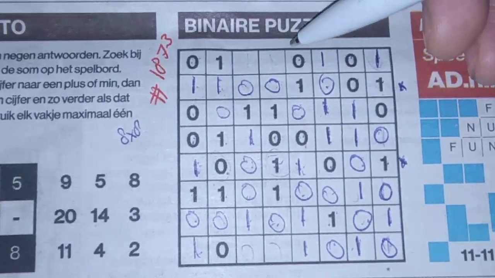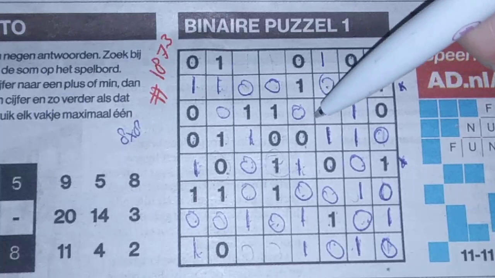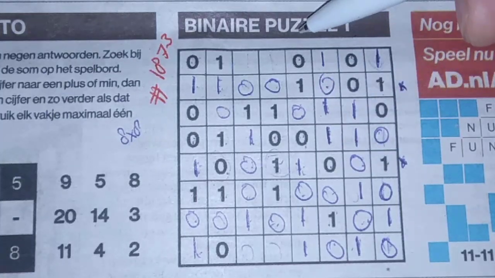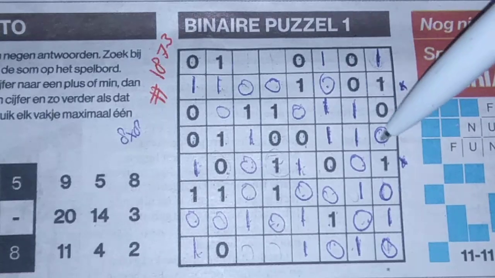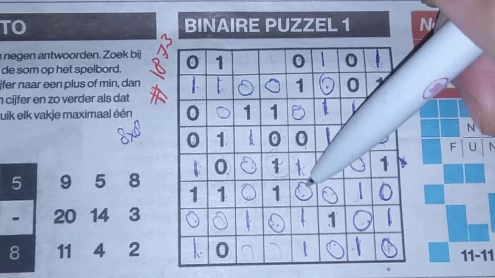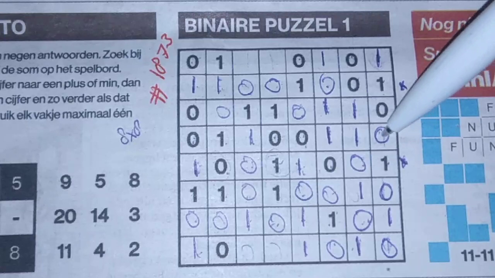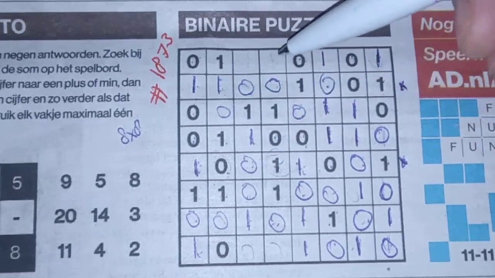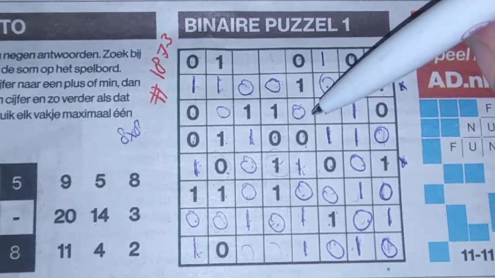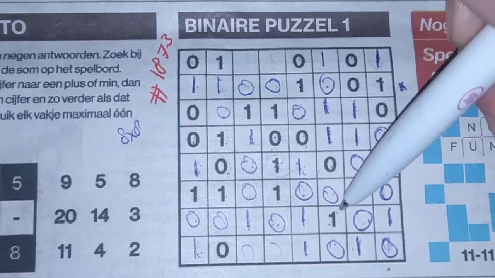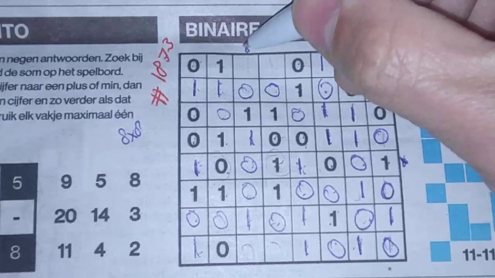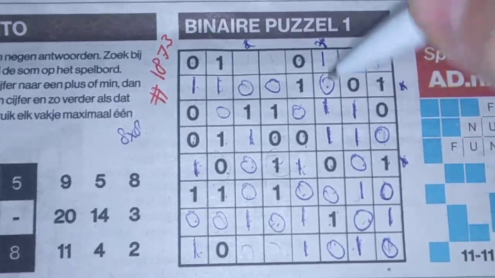And now I need to compare again, I think. Yes. Do we have 010? Do we have 010 here? No. We need to compare the columns then. Do we have a double 1 here? Here. This column and that column.